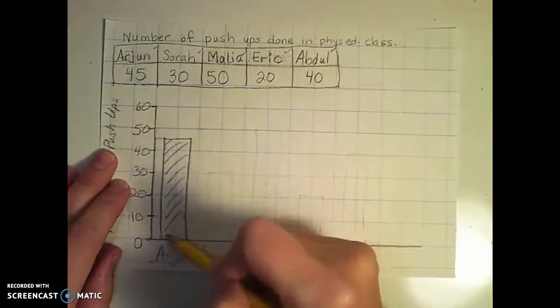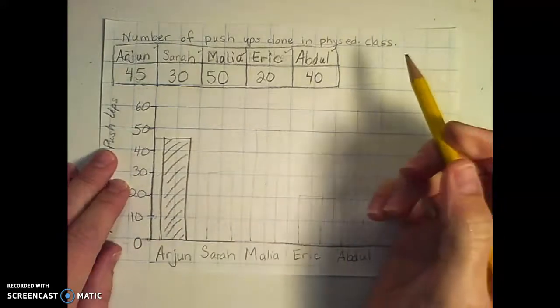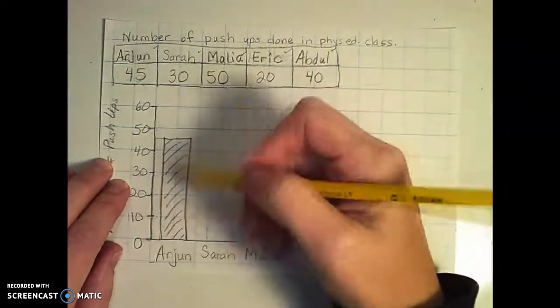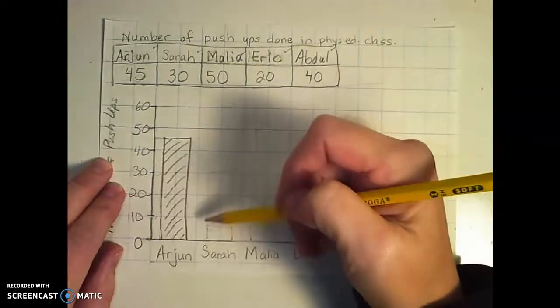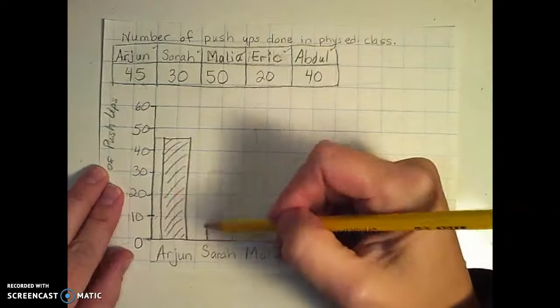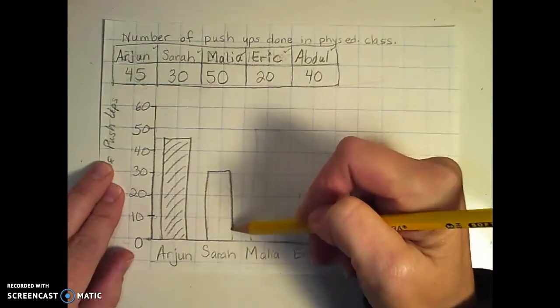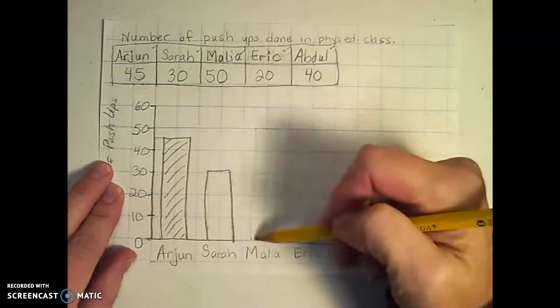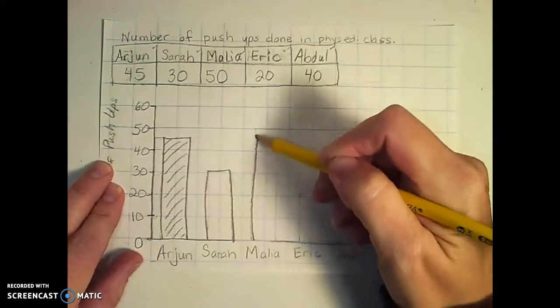And I'm doing this just so you can see it better. I would prefer it if you actually use different colors and color the whole thing in, sort of shade it in, if you have the time. Sarah got 30, so I'm going to go up to 30 for Sarah. So here's Sarah's. Malia got 50, so she's going all the way up there.